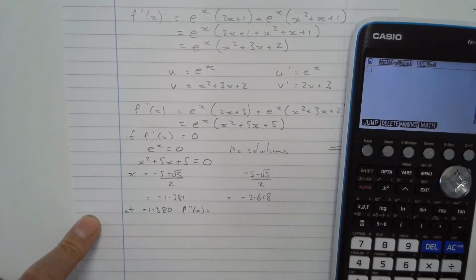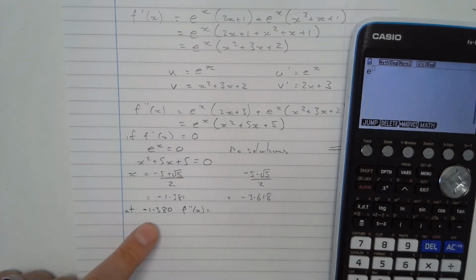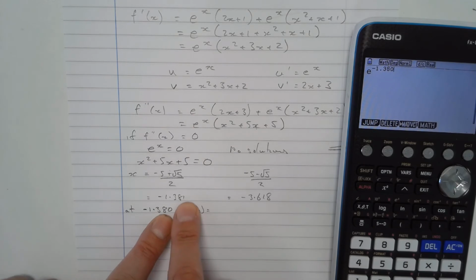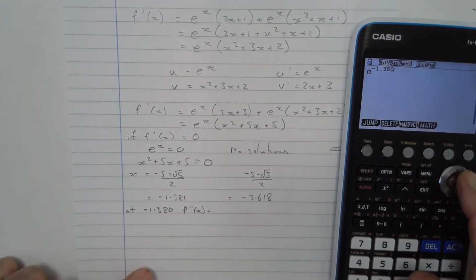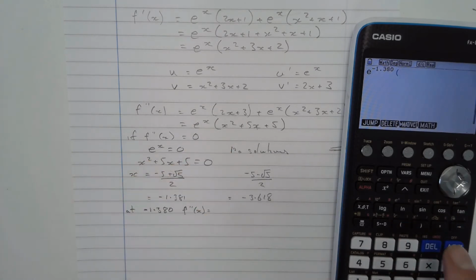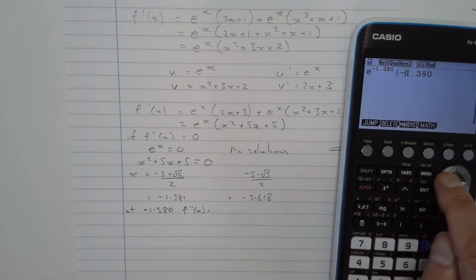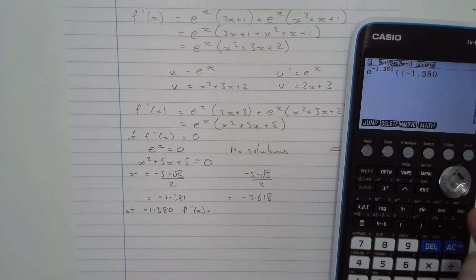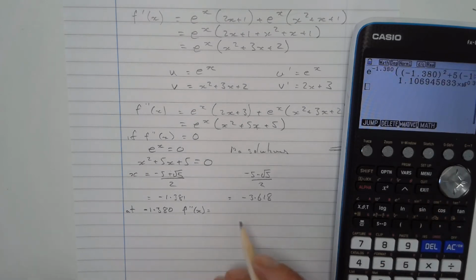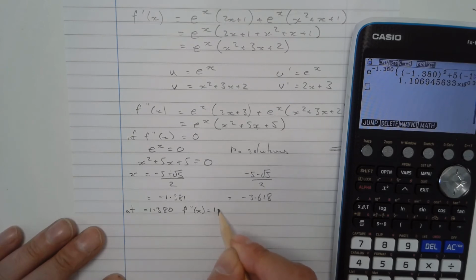I'm going to calculate e to the power of minus 1.380, slightly above the x value we were given, times (minus 1.380 squared plus 5 times minus 1.380 plus 5), and that gives me 1.1 times 10 to the power of minus 3.